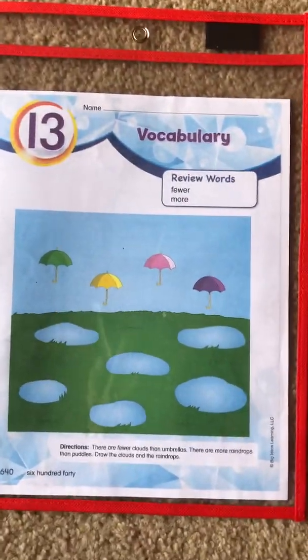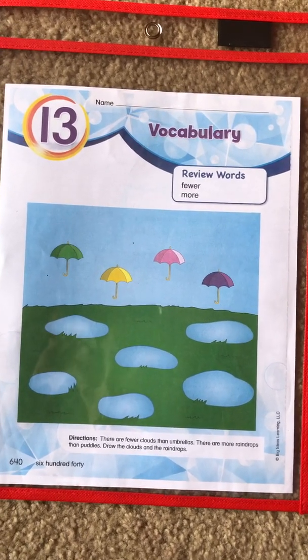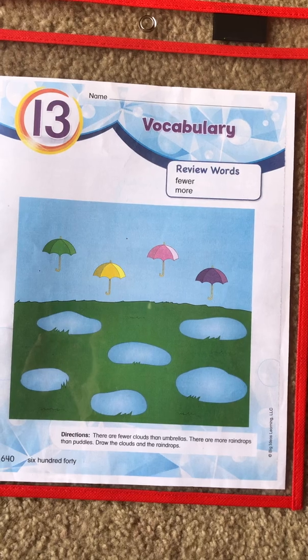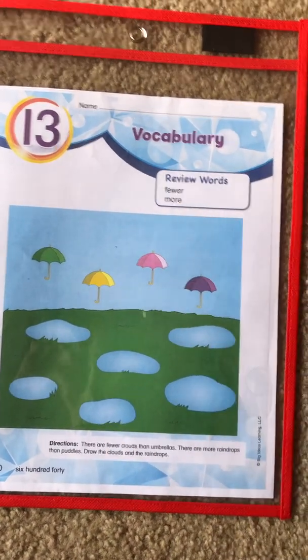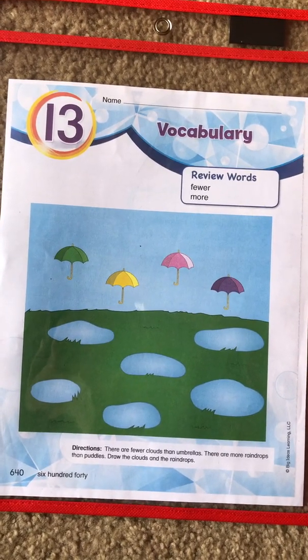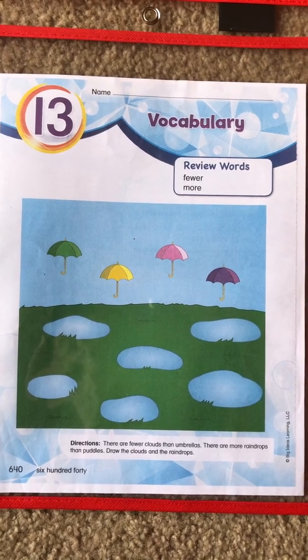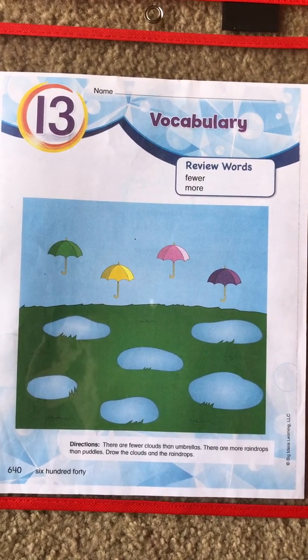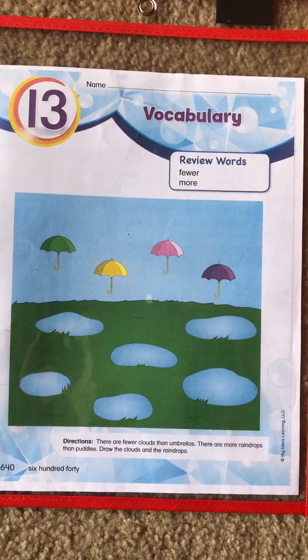Here's our new vocabulary. And now this vocabulary is not new. We have been using these words of comparison since the beginning of the school year. Fewer and more. So take a look at the picture. Can you tell it will be a rainy day? How many umbrellas do you see? Count them. 1, 2, 3, 4.